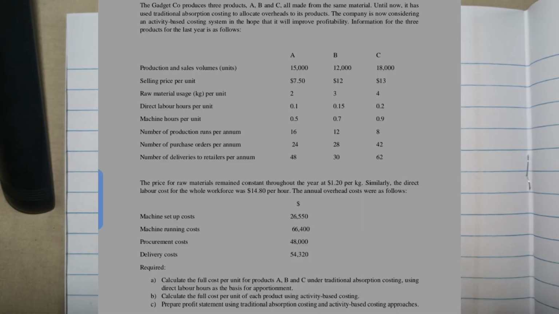Gadget Co. produces three products, A, B, and C, all made from the same material. Until now, it has used traditional absorption costing to allocate overheads to its products. The company is now considering an activity-based costing system in the hope that it will improve profitability. Information for the three products for the last year is as follows.